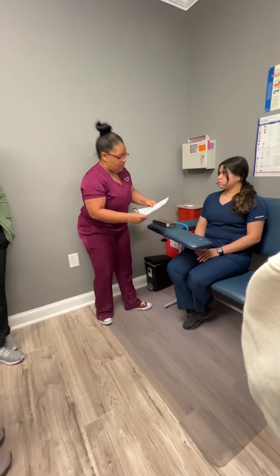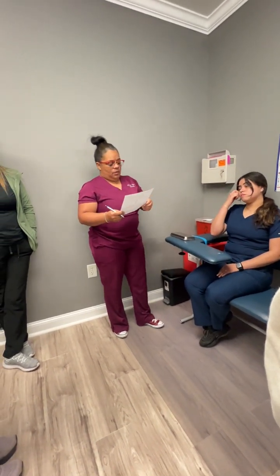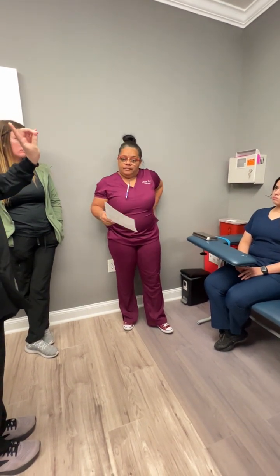So I'll look up some codes in a minute. So basically on here we have a CMP, or a comprehensive metabolic panel. What color tube is that going to be in? Say it again. A comprehensive metabolic panel. All panels are in what tube?